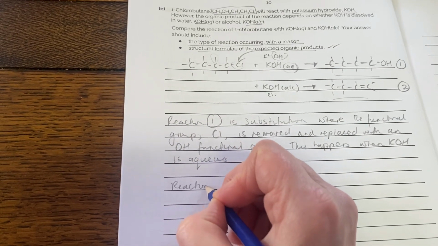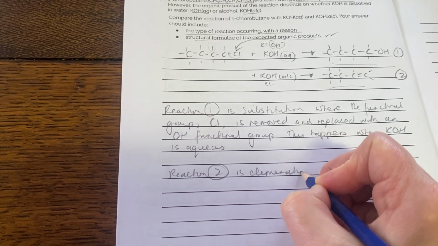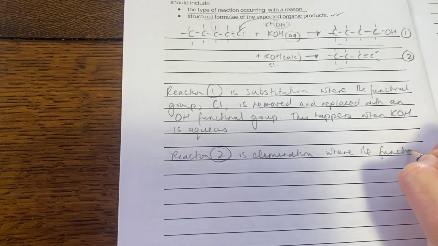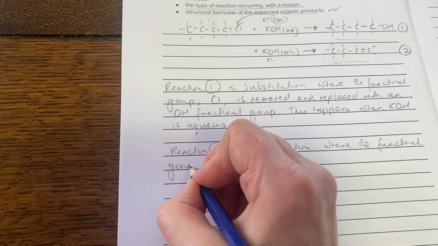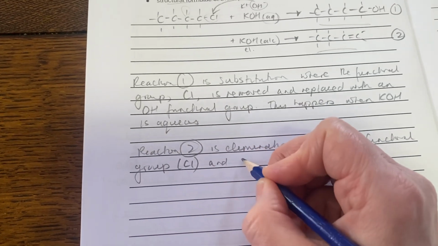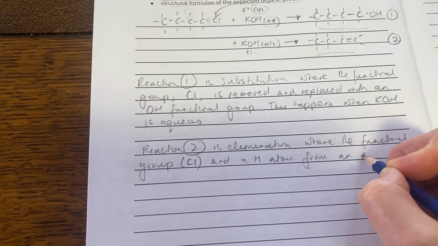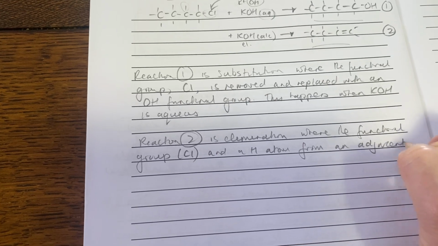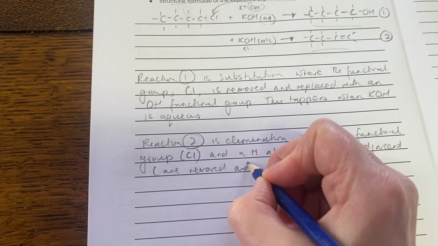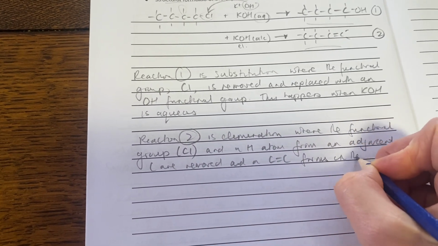Reaction 2 is elimination, where the functional group, which is a Cl, and a hydrogen atom from an adjacent carbon are removed, and a C to C double bond forms in their place.